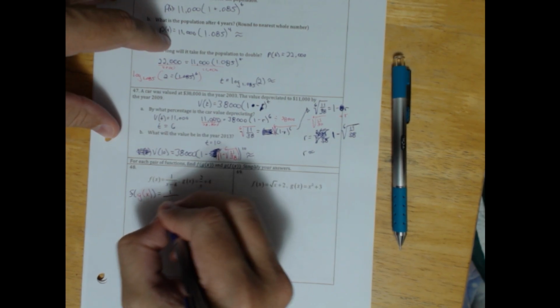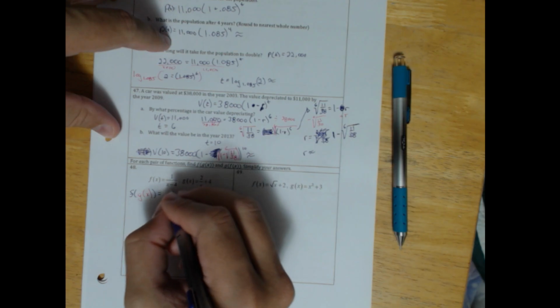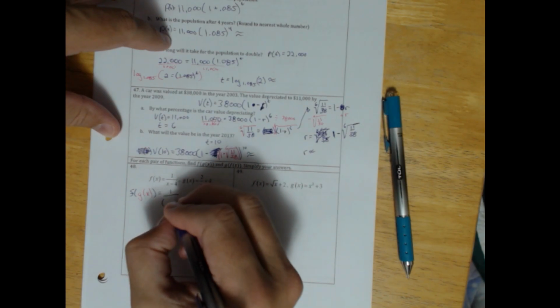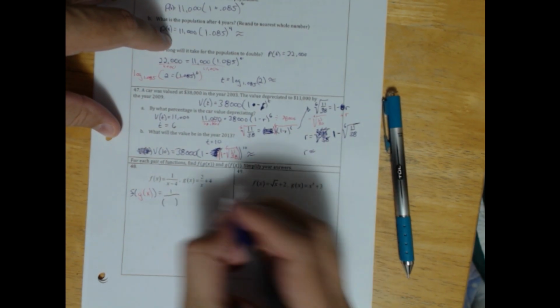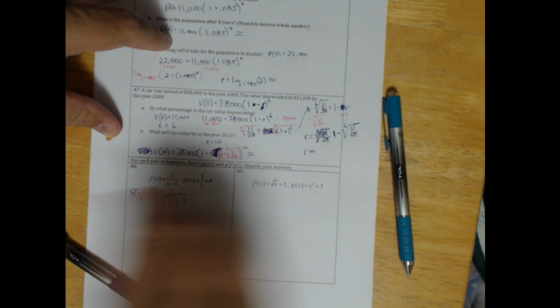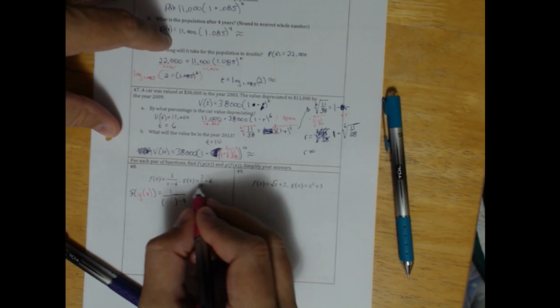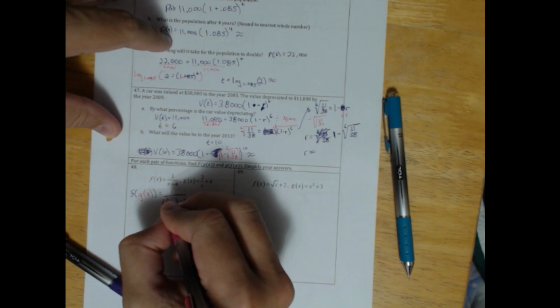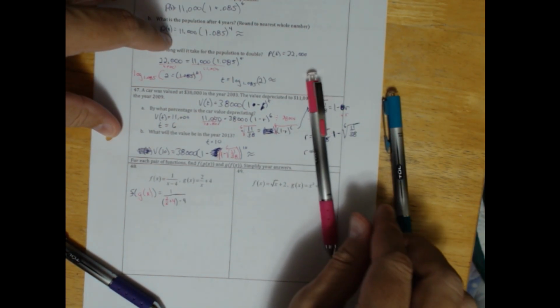So f is equal to 1 over, and then I have a big x right there, minus 4. Wherever this x is, we're going to plug in g: 2 over x plus 4.